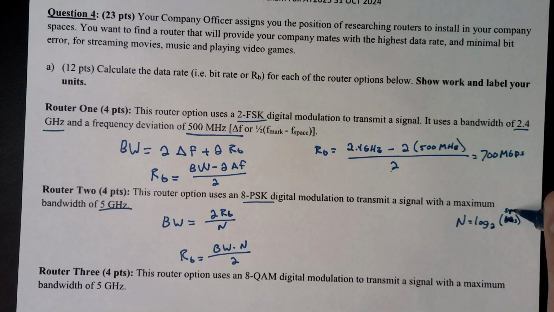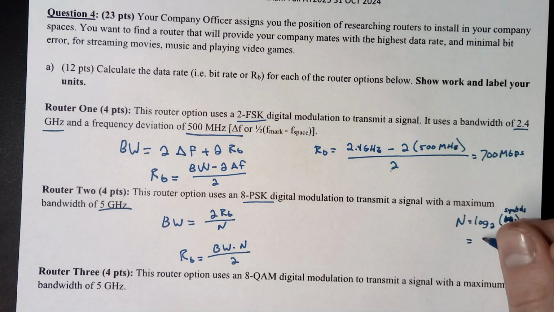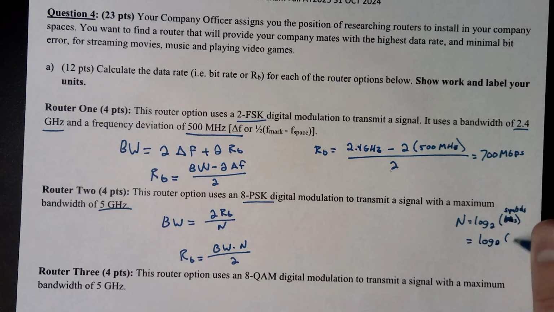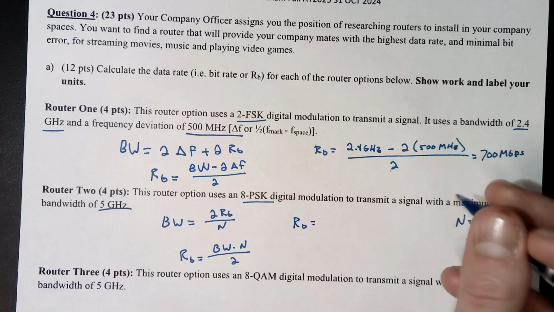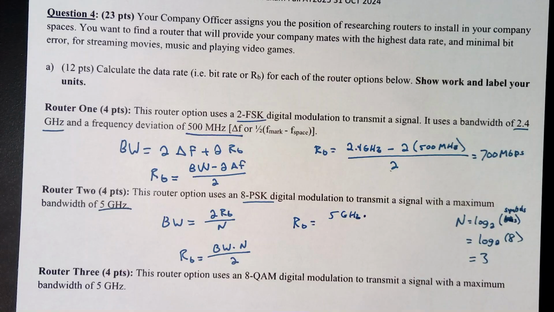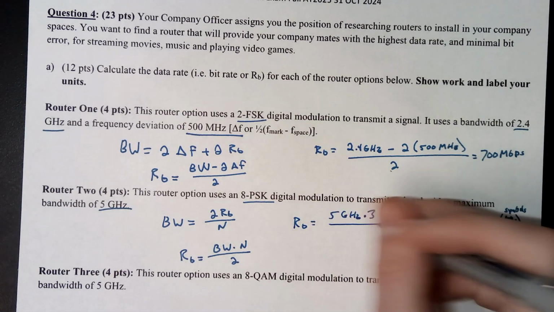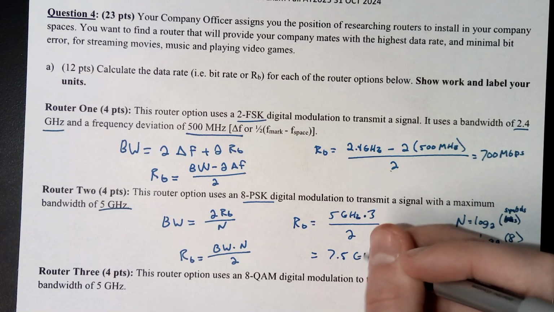So there are 8 different symbols, which means N is log 2 of 8 for 8 PSK, which is 3. And so our RB is bandwidth 5 gigahertz times 3 over 2, which gives us 7.5 gigahertz.